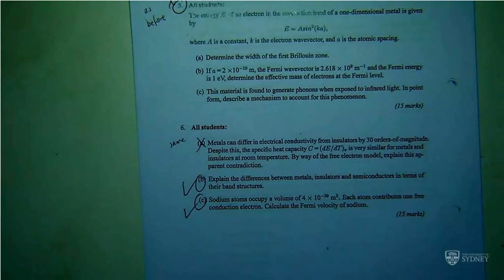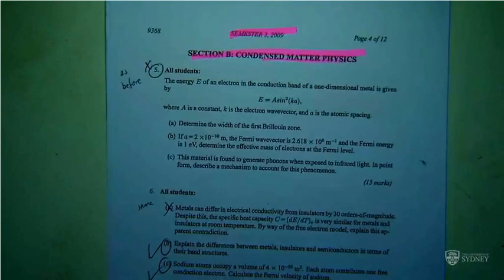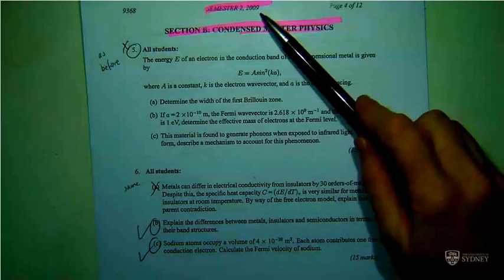Has anybody already looked at these exams already? Not yet. Okay, well, you probably would have anyway, wouldn't you? I guess you would have. In your STUVAC, you would have gone over and looked at these, yeah? I'm just wondering, yeah.